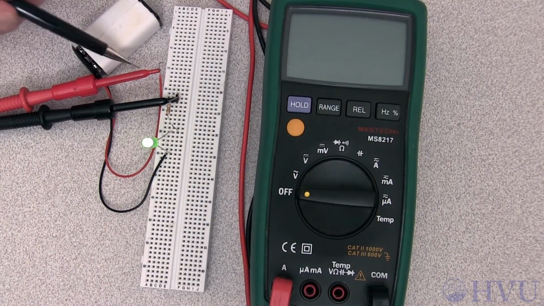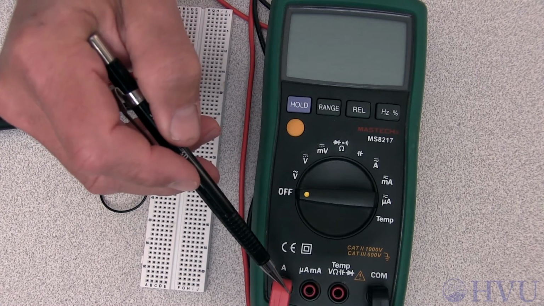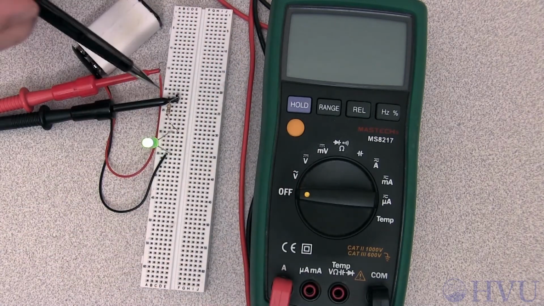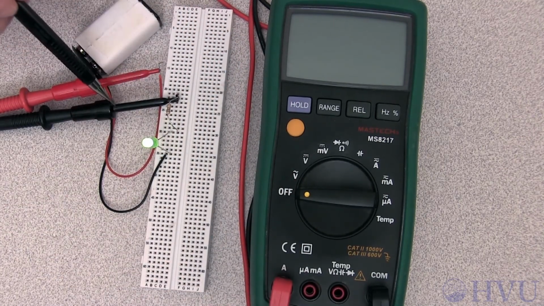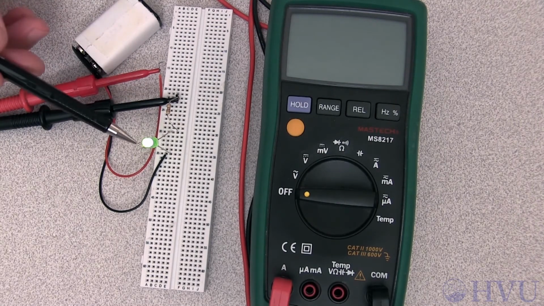Now, positive current is leaving the battery, going through the DMM into the A port, coming out of the COM port, and going into the resistor via this lead. Notice that the DMM itself is completing the circuit and causing the LED to light up.